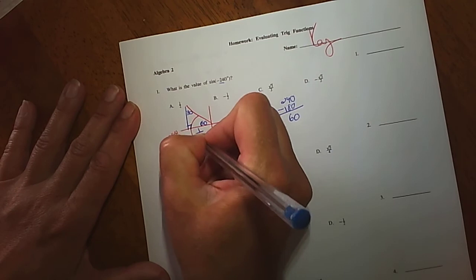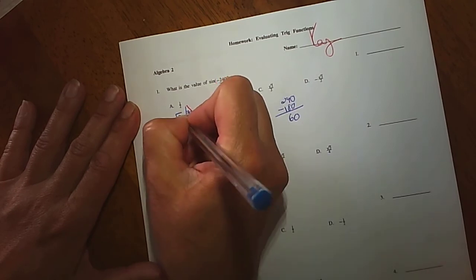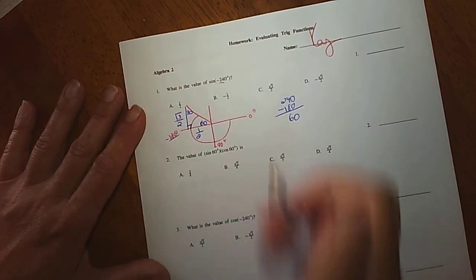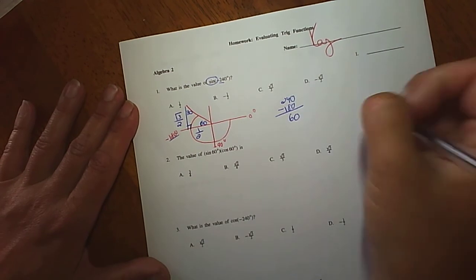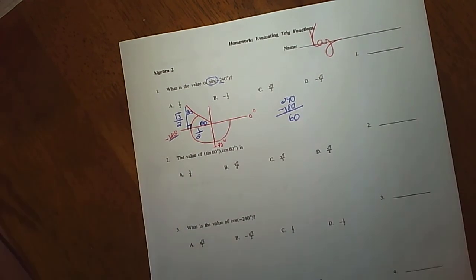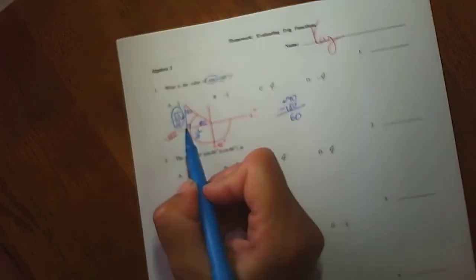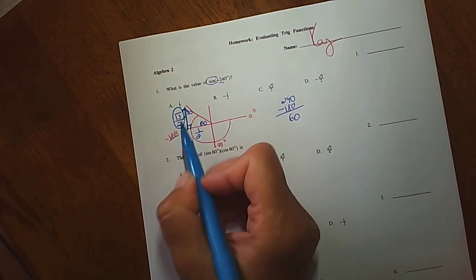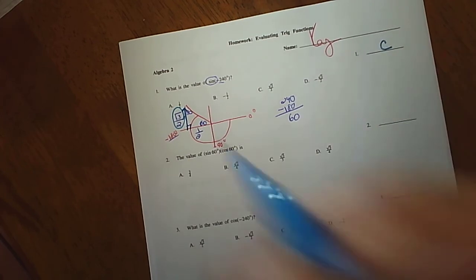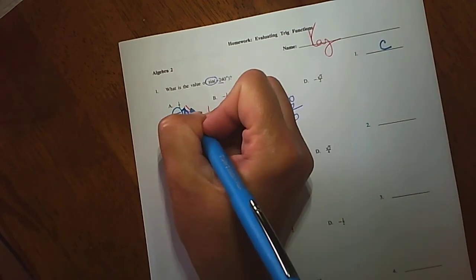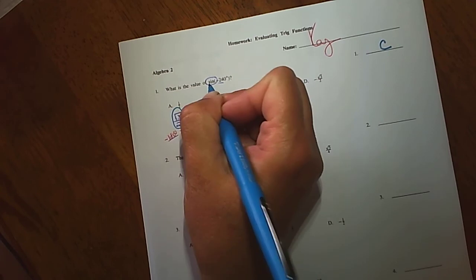So that means this is 30. Across from 30 is a half. Across from 60 is radical 3 over 2. Now the question wants us to find sine. Sine is y. Y is whatever's written vertically, which would be radical 3 over 2. And then you have to decide if it's positive or negative. Well, it's up from the x-axis, so that means it's going to be positive. So you should have picked C for that one. Another way of telling is, it's in the sine quadrant, so sine is positive.